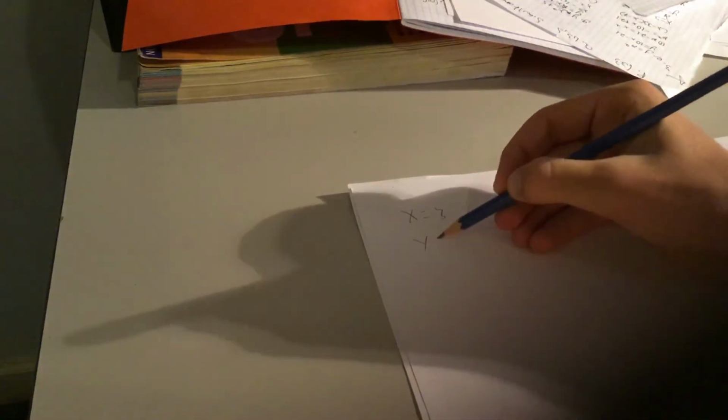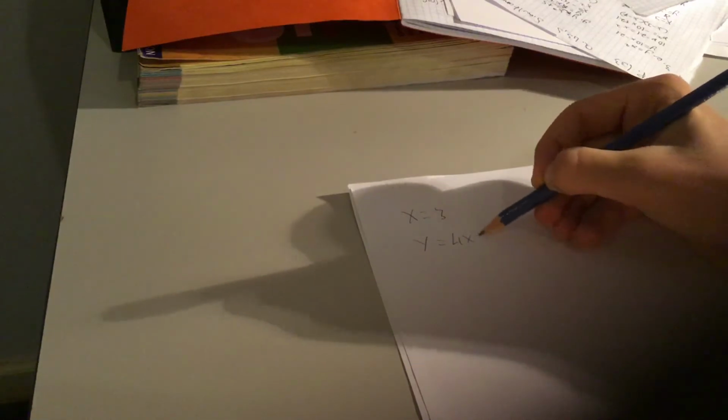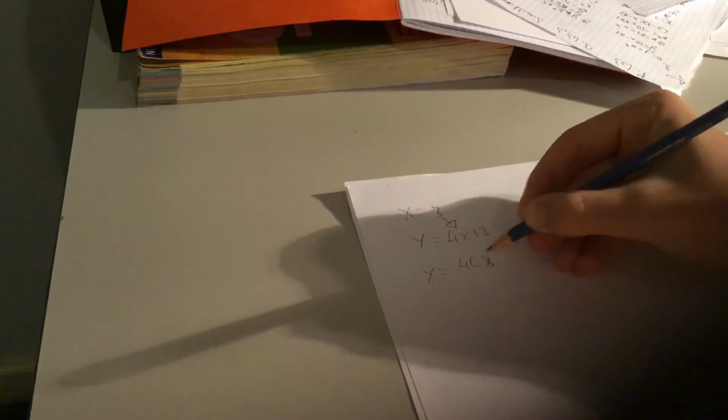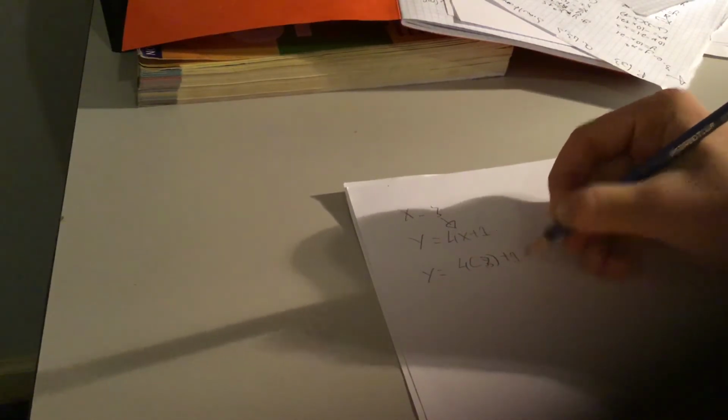So you have x equals 3. If x equals 3 in this equation, you're just putting 3 in there. So y equals 4 times 3 plus 1. So y equals 13. So you have one of your answers. You always want to keep the x and y value together.